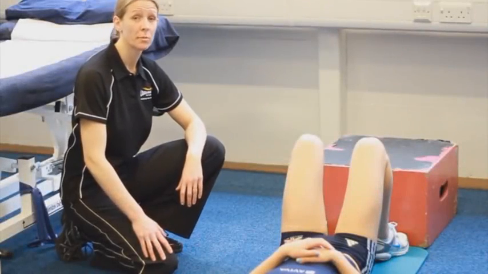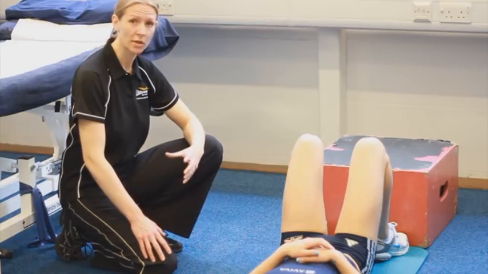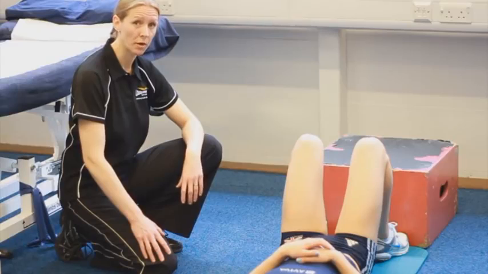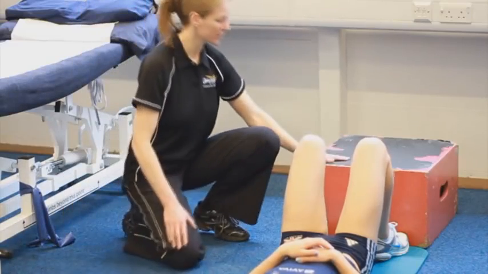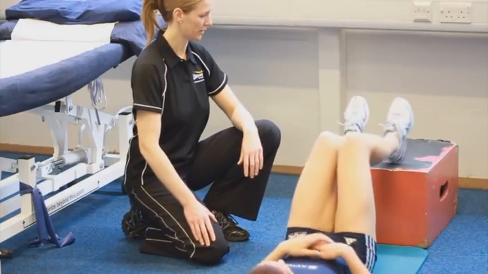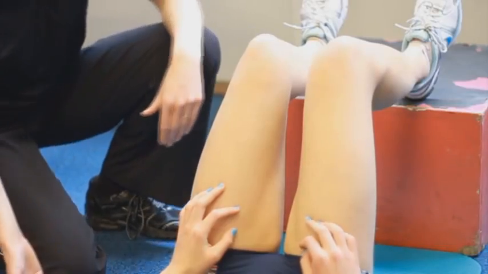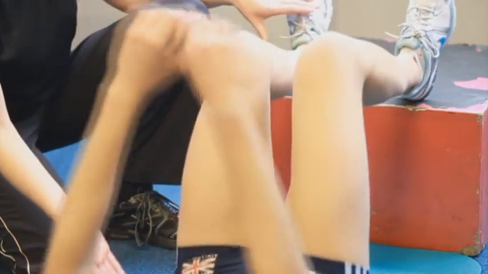Okay, we're going to ask Lauren to perform a very simple bridging activity, which basically makes the hamstring, makes the glutes work quite hard, to see whether the muscle's ready for some more rehabilitation. So Lauren's going to place her feet on top of the box. That's it. And then she's going to dig her feet into the box and lift her pelvis up off the floor. Off you go. Good. And then down again. Well done. Okay, and again.